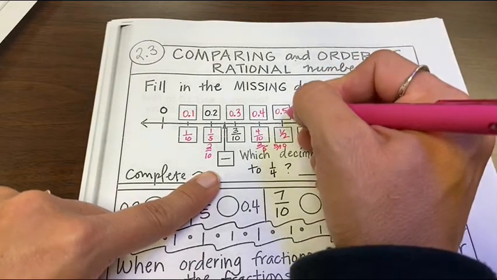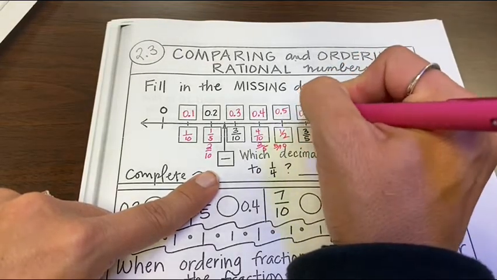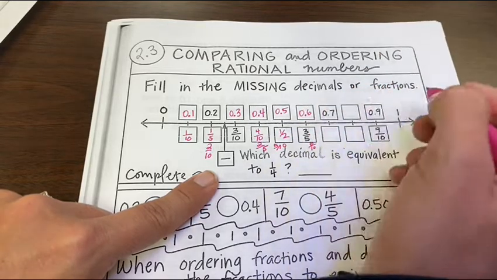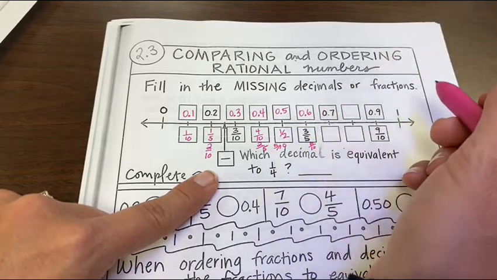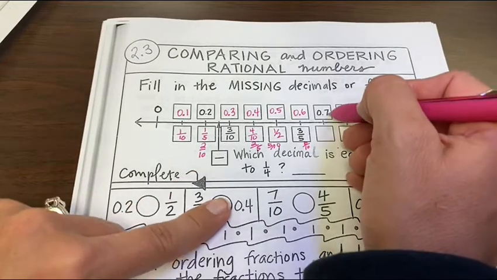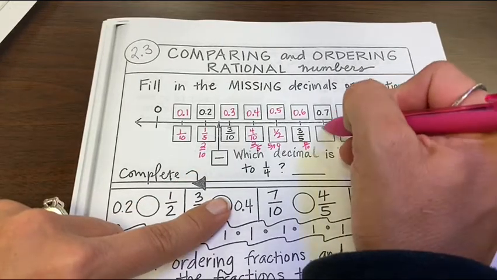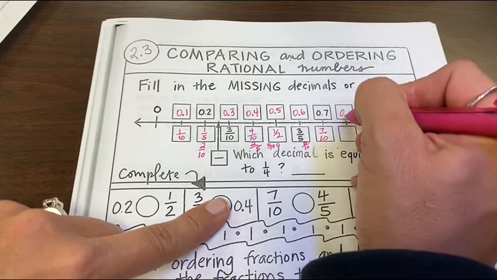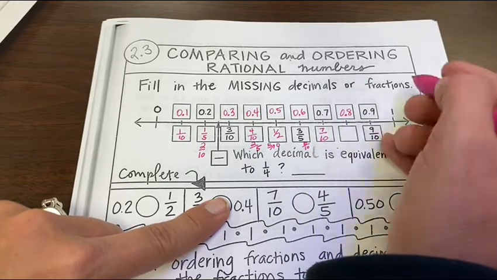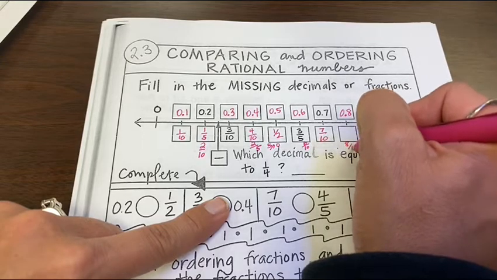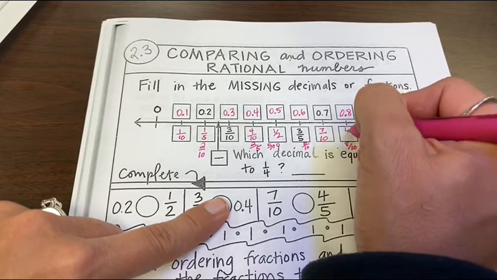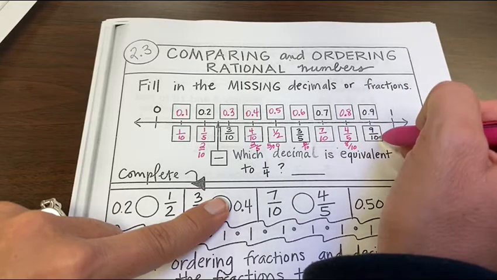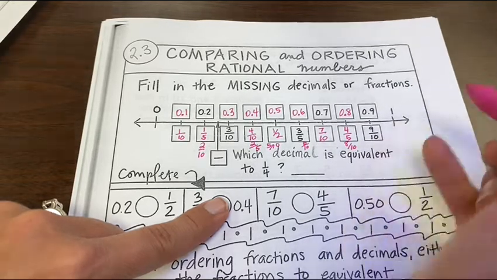Then if we keep going in order, this is going to be 6/10. And again, this right here is going to be equal to 6/10, but simplified, it's 3/5. Then we have 7/10 as the decimal. So we have 7/10 as a fraction. We have 8/10 as a decimal. So we have 8/10 as a fraction. If we simplified it, it's going to be 4/5. Then we have 9/10, and then we have 1/2.